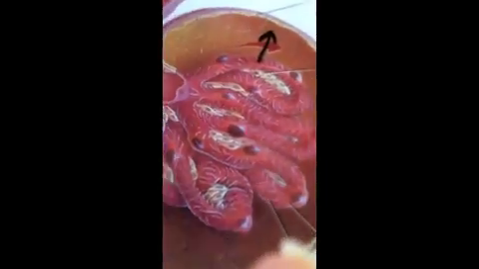And then the red cup here is supposed to represent the parietal layer, and then in between you'd have the space. So back to this picture here, we're going to look at these podocytes that are making up the visceral layer of Bowman's capsule. We have another figure that shows that.